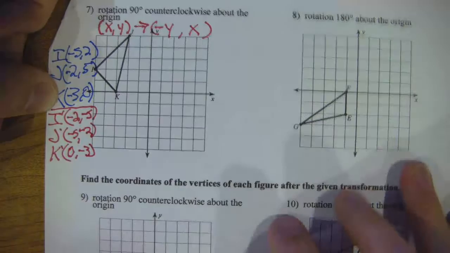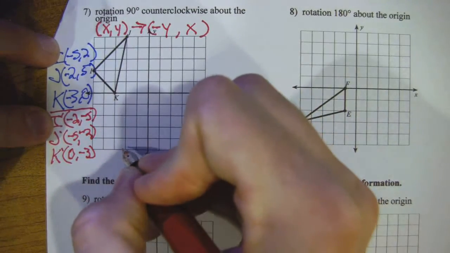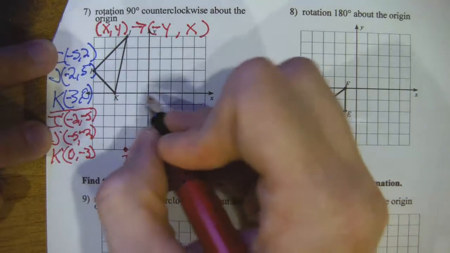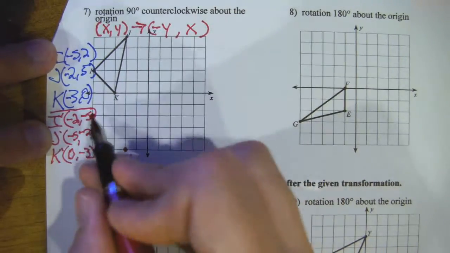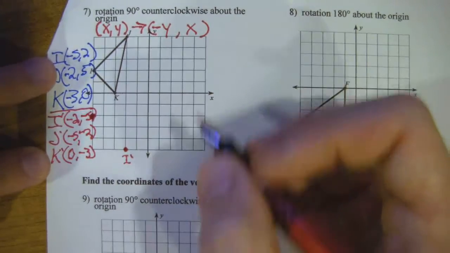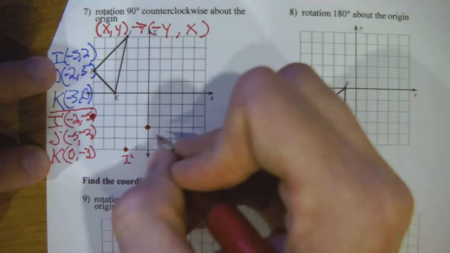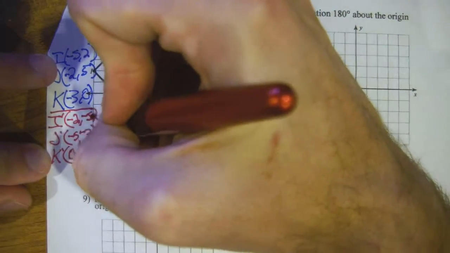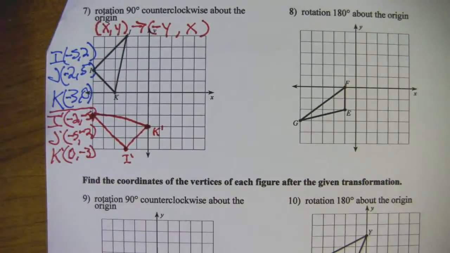All right. Well, let's get them graphed. I is going to be at -2, -5. So that's all the way down here. So there's I prime. J is at -5, -2. So that's right here. And I'm not going to label it just because it's going to be kind of hard to see. K is at 0, -3. So that's all the way here. And that's K prime. All right, well, let's play connect the dots. And there it is. Same size, same shape. We know we've done it correctly.